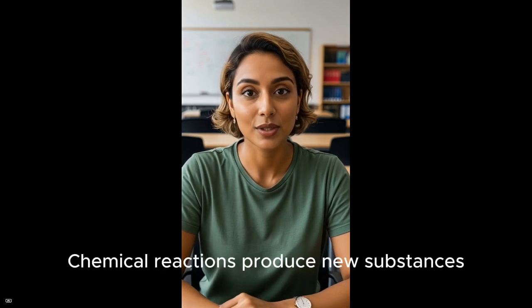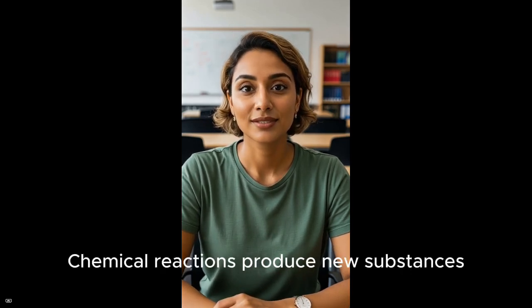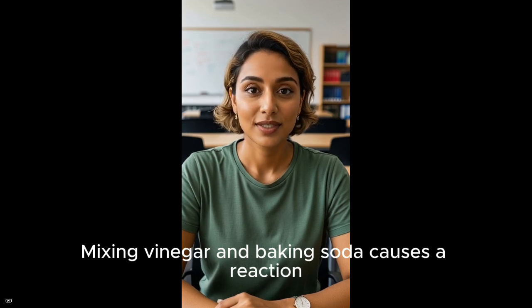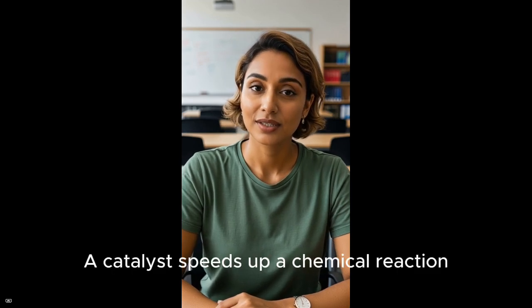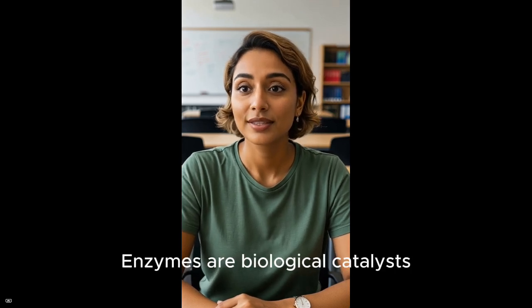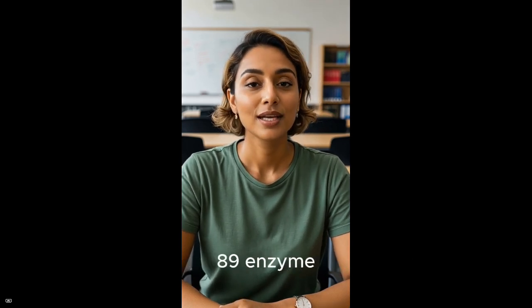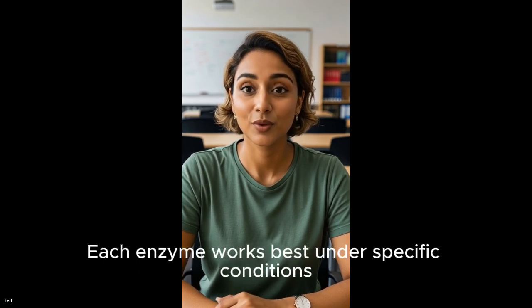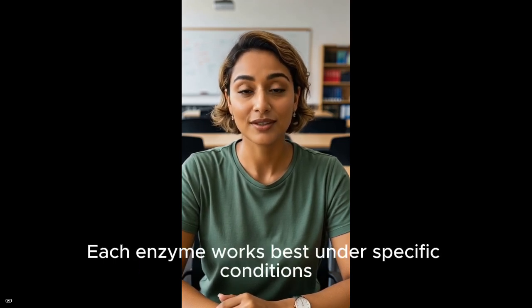87. Chemical reactions produce new substances. Mixing vinegar and baking soda causes a reaction. 88. Catalyst. A catalyst speeds up a chemical reaction. Enzymes are biological catalysts. 89. Enzymes help digest food in the stomach. Each enzyme works best under specific conditions.